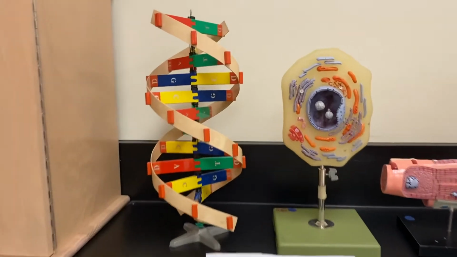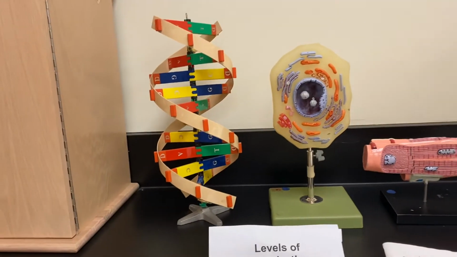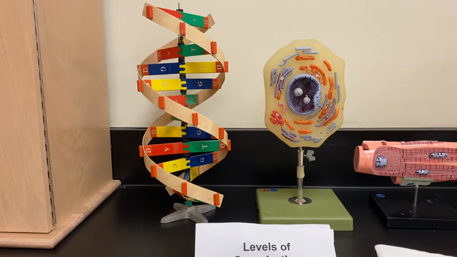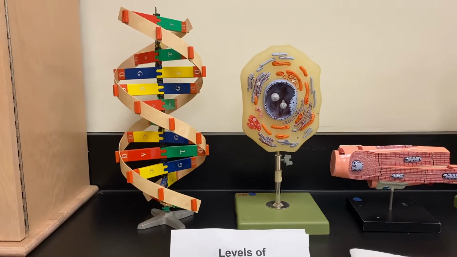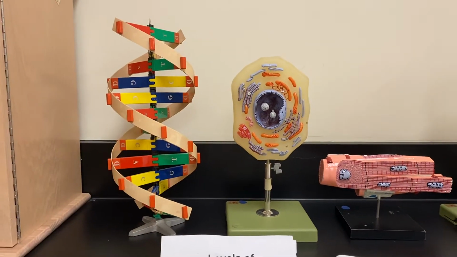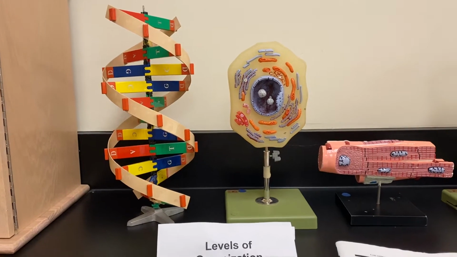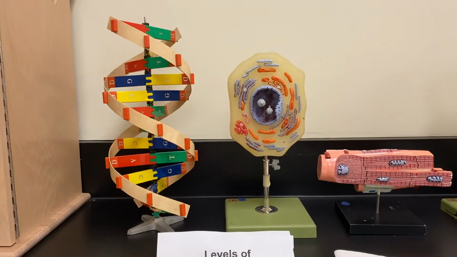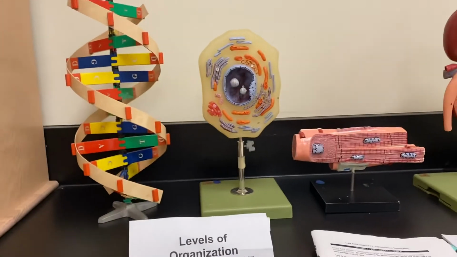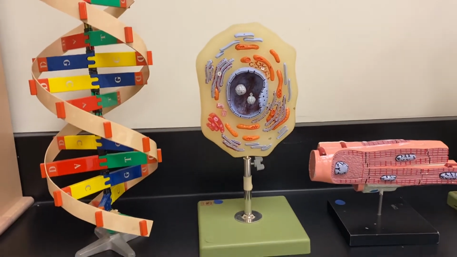The first level of organization is the chemical or molecular level. So that chemical or molecule is called DNA, deoxyribonucleic acid. But if the question on the test says name the level of organization and you put DNA, that will be the wrong answer because that's not the level of organization. The level of organization is chemical or molecular. The chemicals or molecules get together to make the second level of organization, and this is the cellular level.